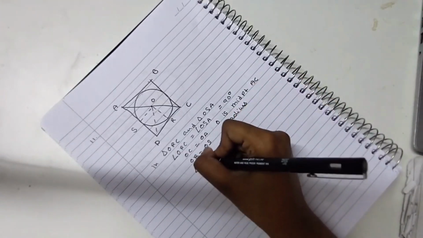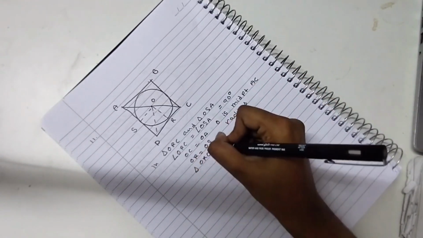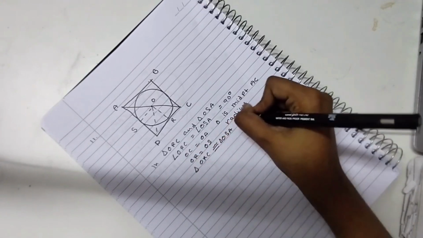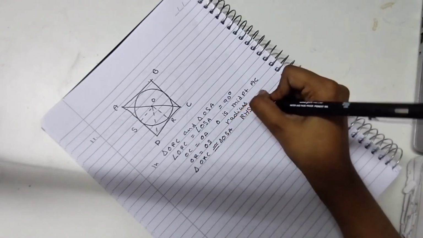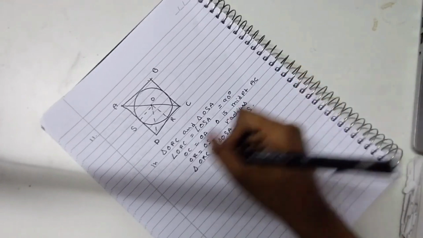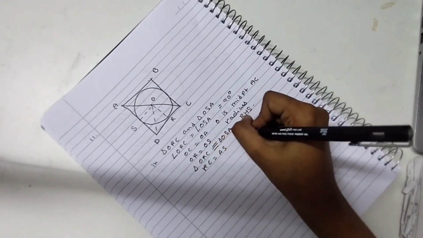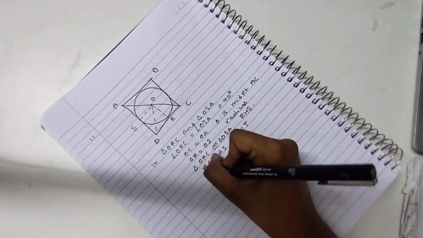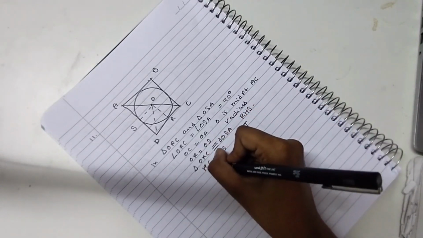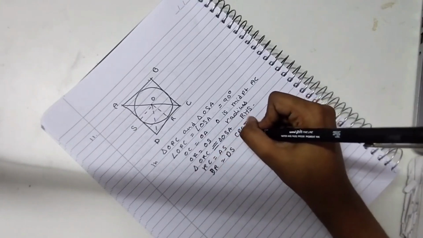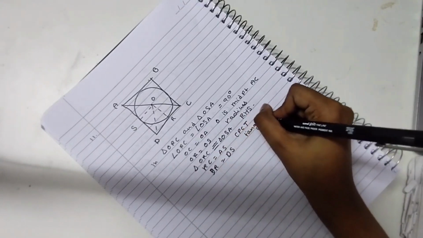So we can say that triangle ORC is congruent to triangle OSA by the RHS congruency rule. And we can say that RC is equal to AS by CPCT, and DR is equal to DS because they're tangents from a point.